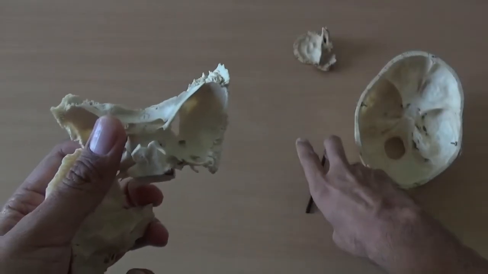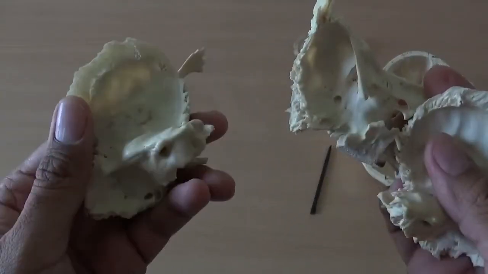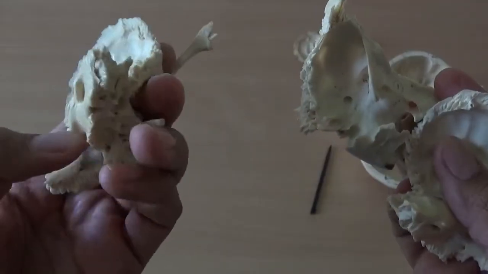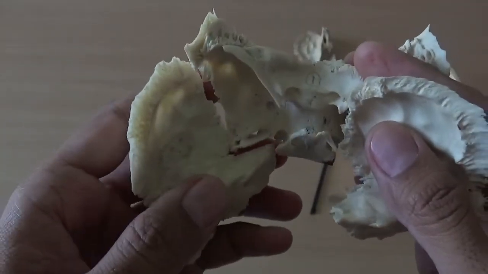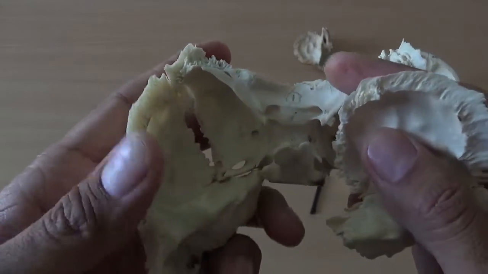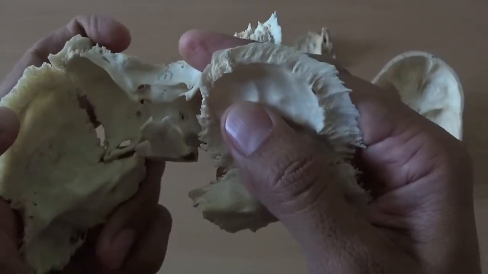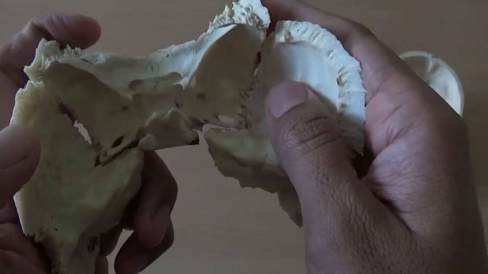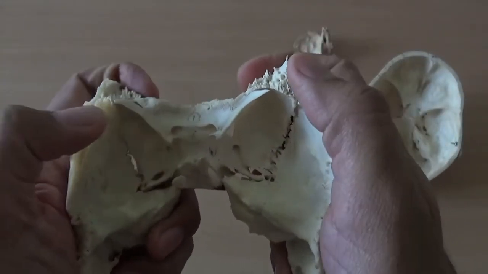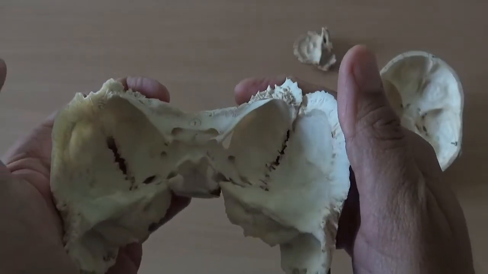Now let me join these together. So this is squamous part of the temporal bone and posteriorly this is petrous part of the temporal bone. So if we join these three together, the sphenoid and two temporals, so that will make a complete middle cranial fossa like this. So this is how the middle cranial fossa is formed.